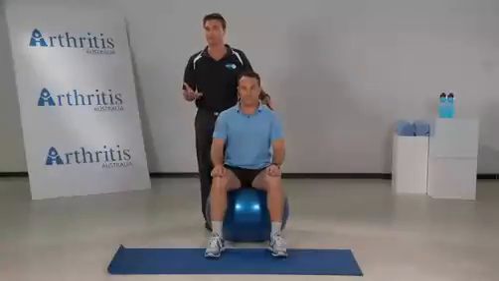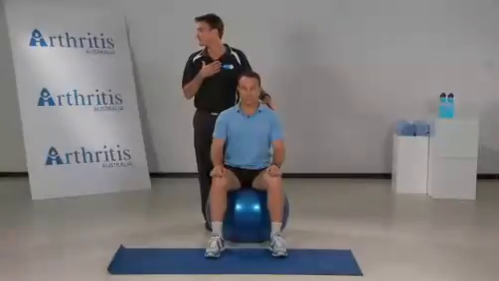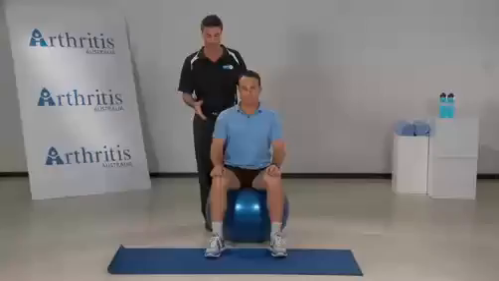Now this exercise is about turning the head from one side to the other, or cervical rotation. Often with AS we lose the ability to turn our head completely around one way. So to do this one, again, we're sitting on a ball. We can be sitting on a chair. It doesn't have to be a ball.